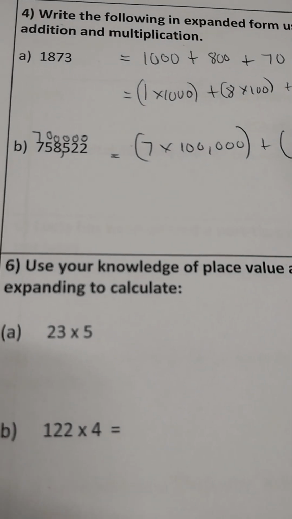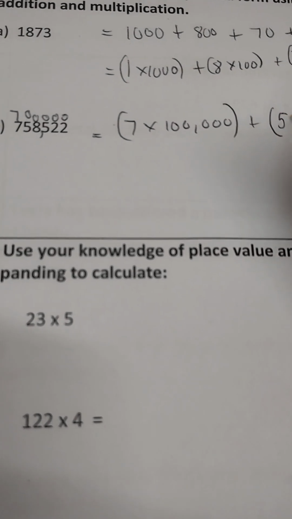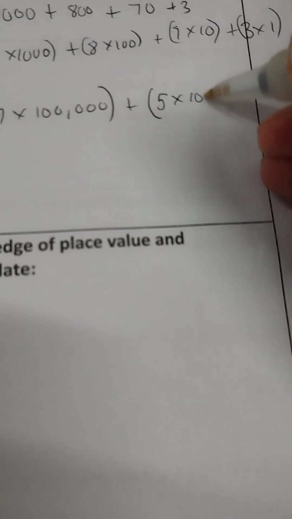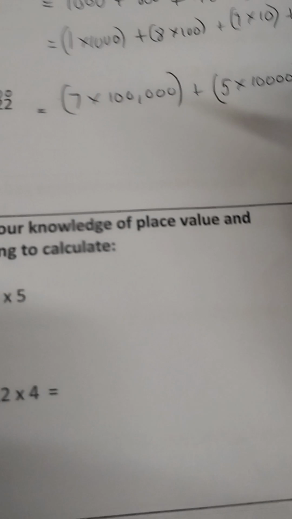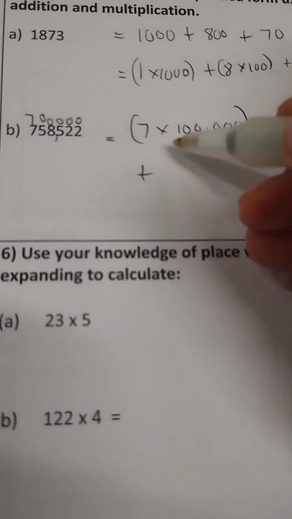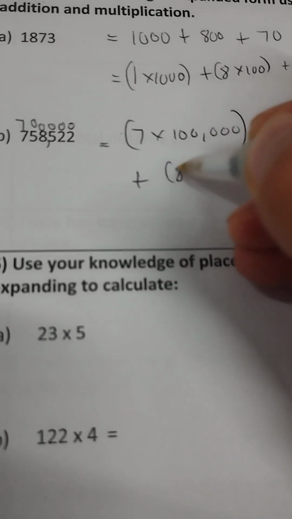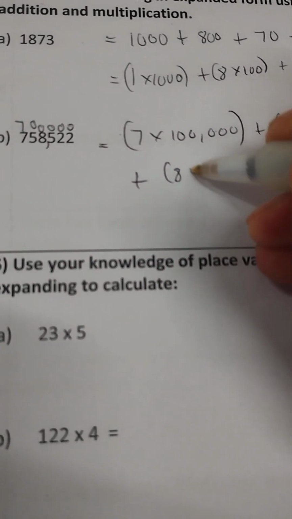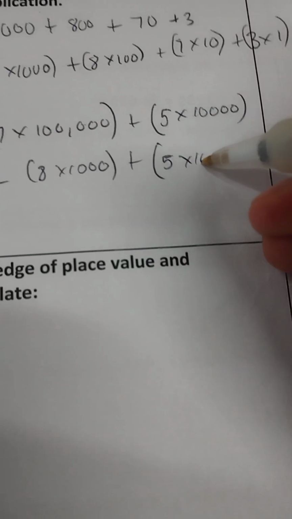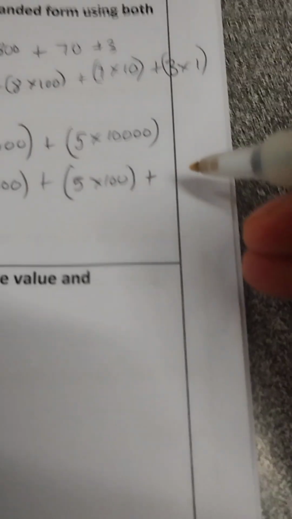plus we follow the pattern, 5 times, so 1 less 0 is 10,000. So that's 4 zeros. I'll just squeeze it down here. Plus 8, we'll then have 3 zeros. So 5, 4, 3. So 1,000 plus 5 times 2 zeros, which is 100, plus 2 times 10. We've got 2 tens.